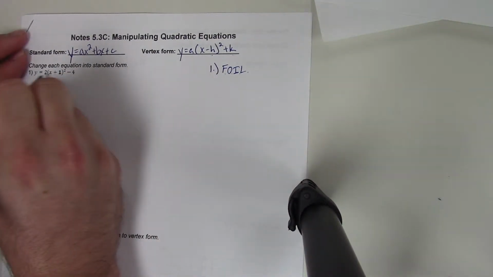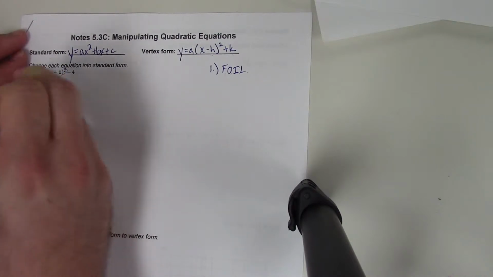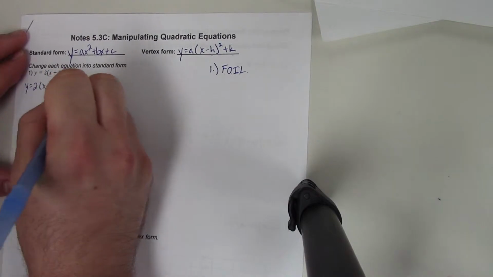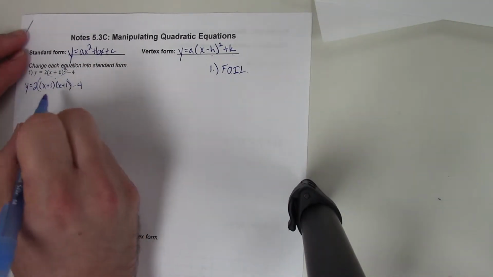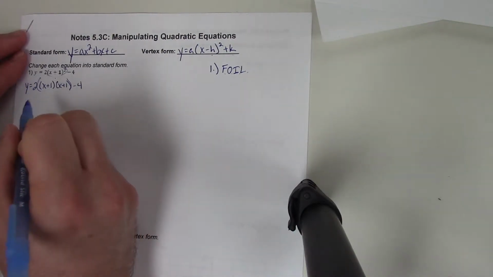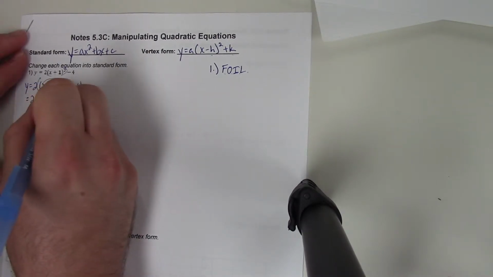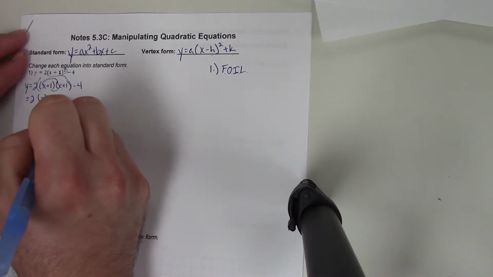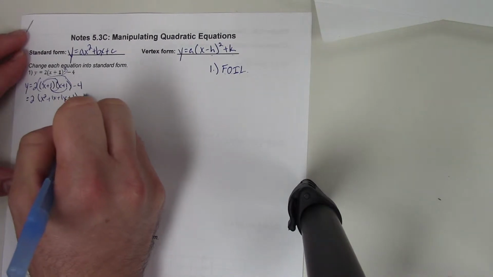And so I take my equation, y equals 2 times (x plus 1) squared minus 4, and I need to FOIL this. What does that mean? That means (x plus 1) times (x plus 1), minus 4. And now again, I have to FOIL this. This is always the first step because I need to multiply before I add or subtract. Now, could I distribute the 2 first? Yes, but it's a lot easier if we just FOIL first. 2 times (x squared plus 1x plus 1x plus 1). And then minus the 4.